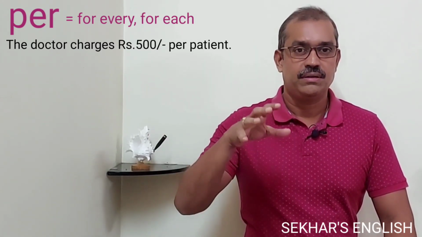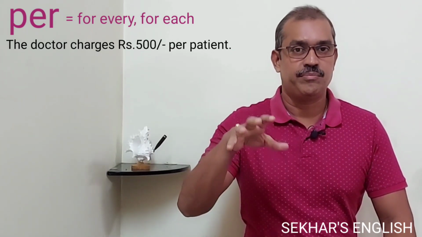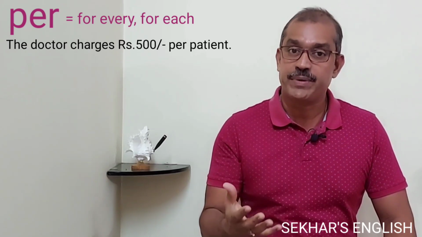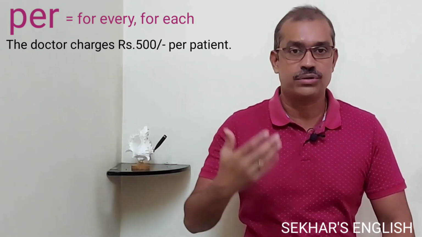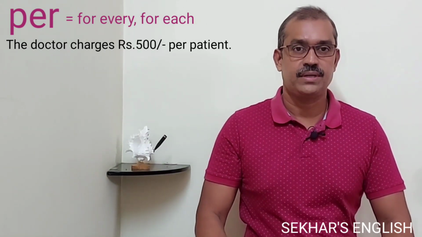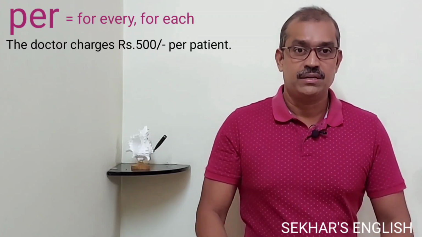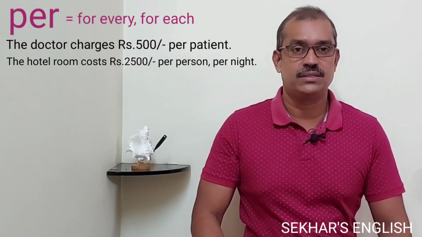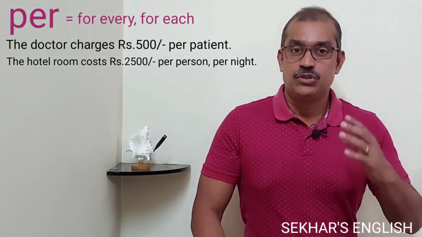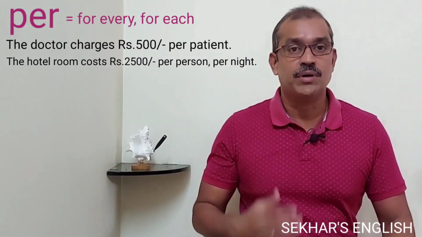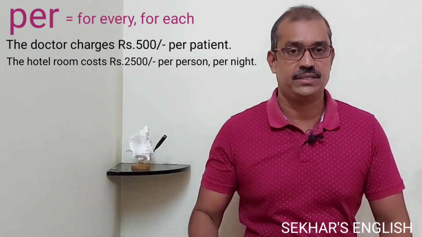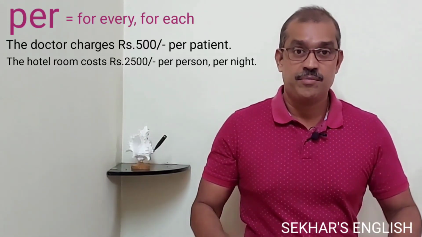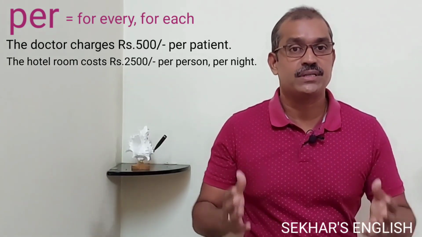Here we have used preposition per to express cost or rate. Similarly, one more example. The hotel room costs 2,500 rupees per person per night. Here also we have used preposition per to express cost.